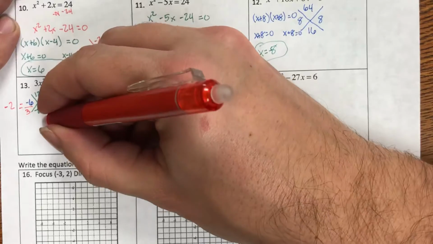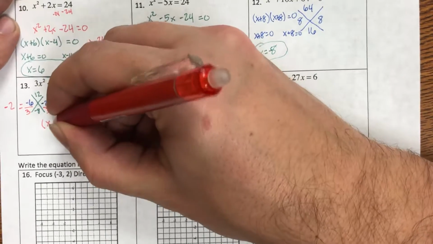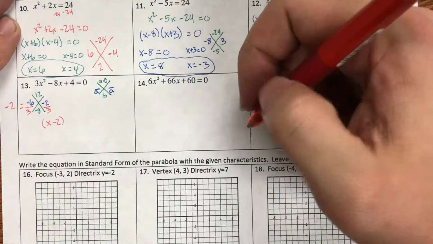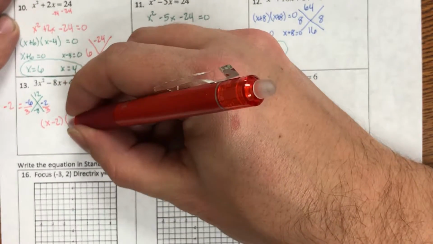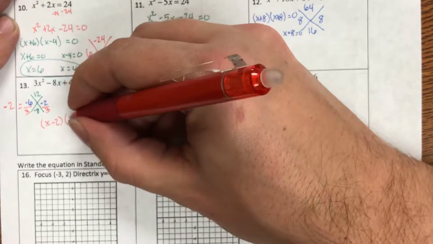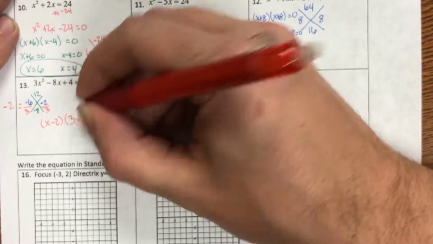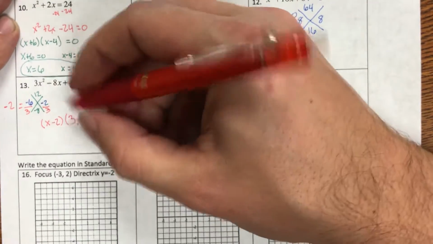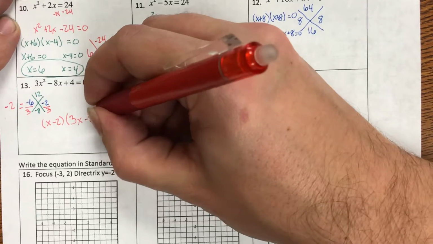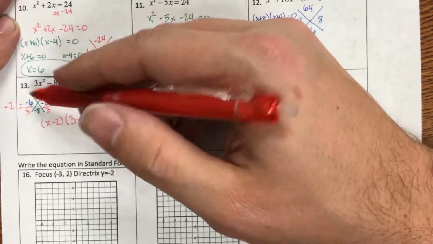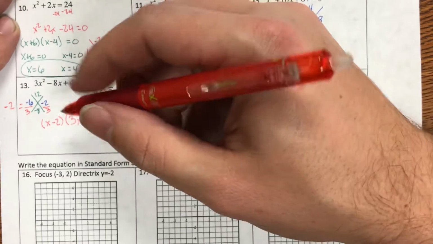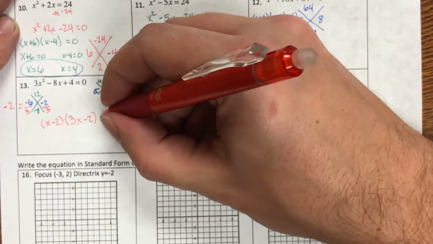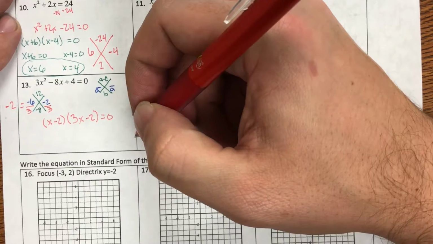That is going to be one of my factors, x minus 2. If it cannot simplify, what's on bottom goes in front of x, what's on top trails behind. So my factors here are x minus 2 and 3x minus 2, which equals 0.